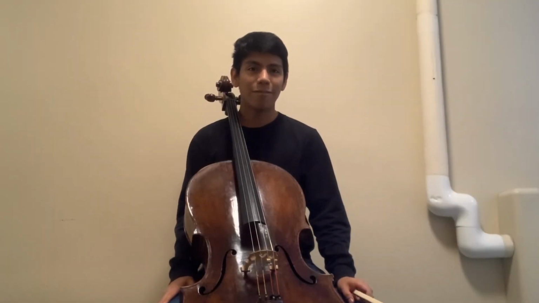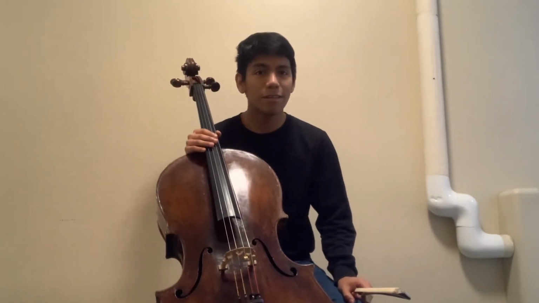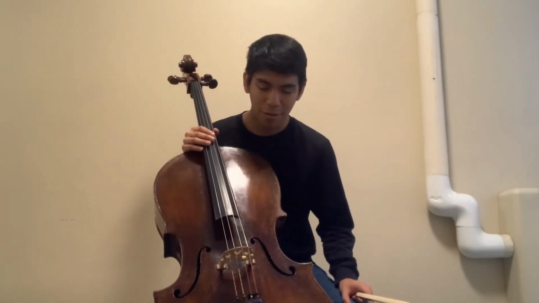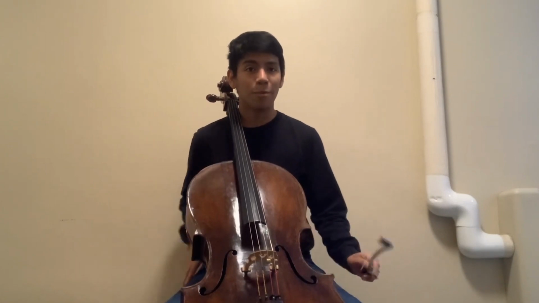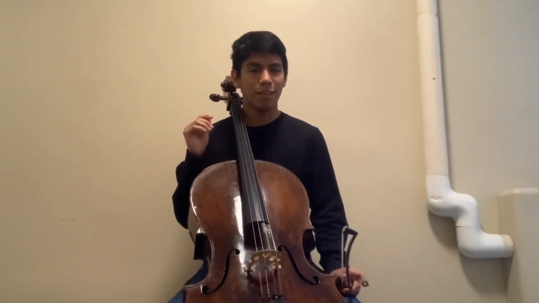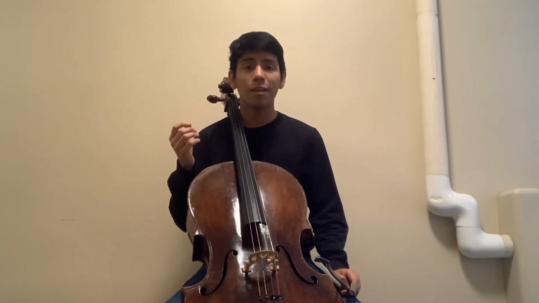The low and high registers of the cello are utilized by composers to create unique sound qualities. On the low register of the cello, I'll play an excerpt from Ernest Bloch's Schelomo, in which he uses the lower pitch to create a kingly, stately quality.